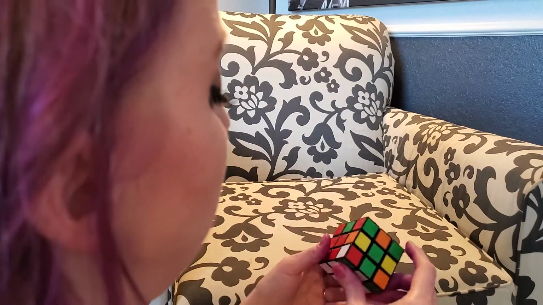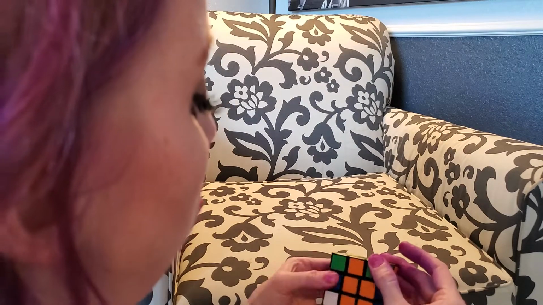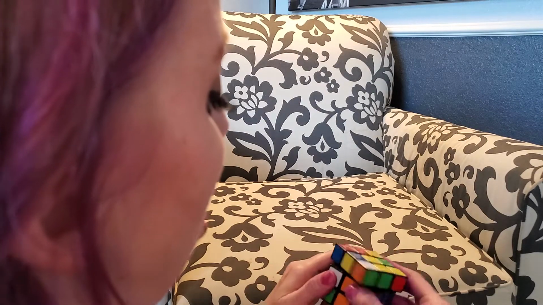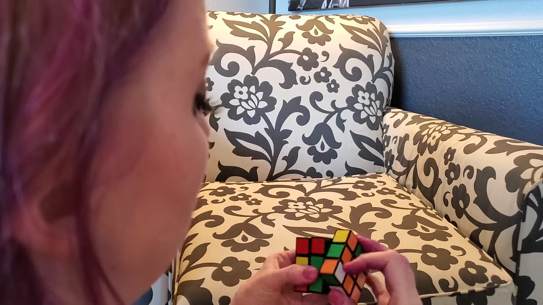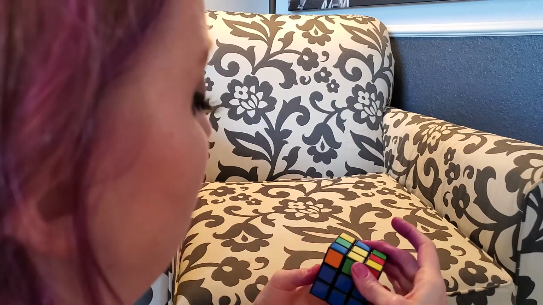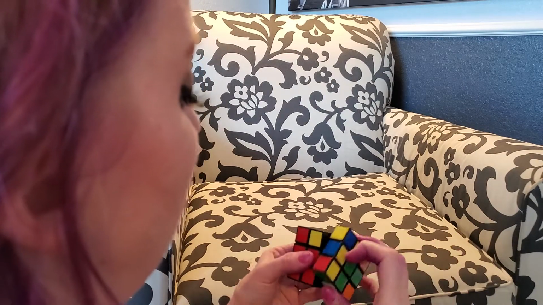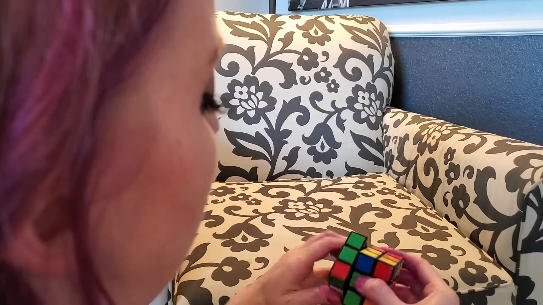So that's the next one. And when you get done with that step, you will end up with a solved second row. And we will come back and do the rest after that. After that, you're almost done.